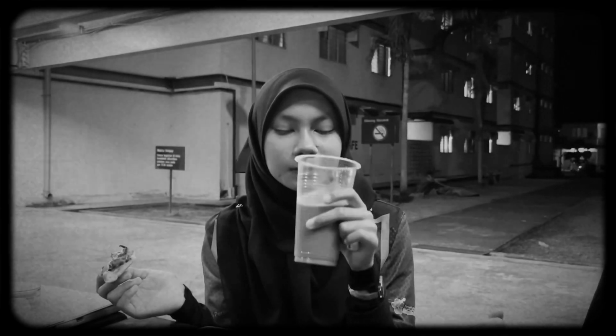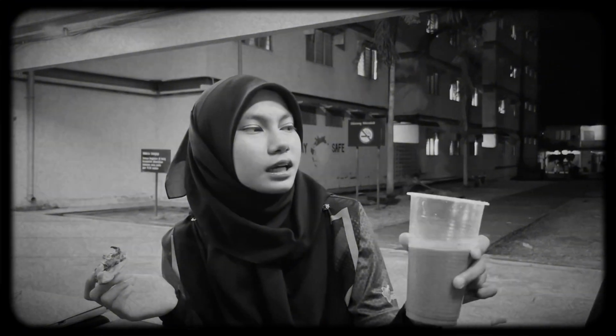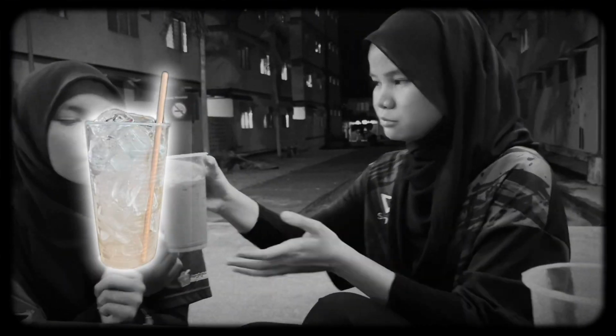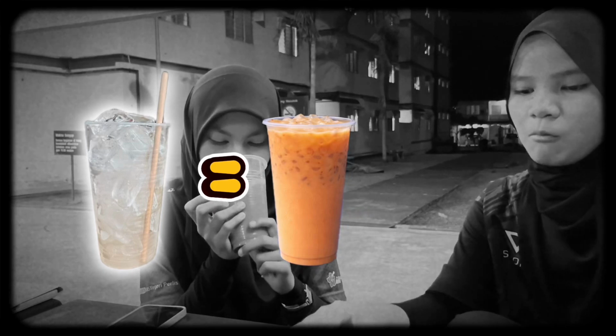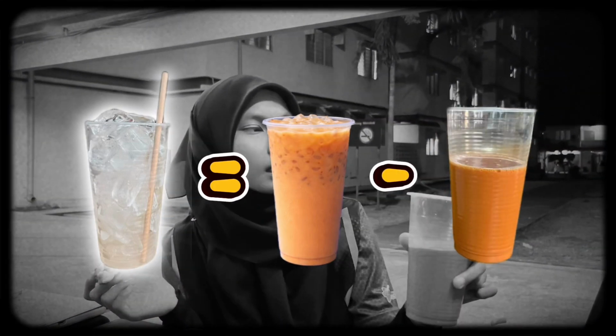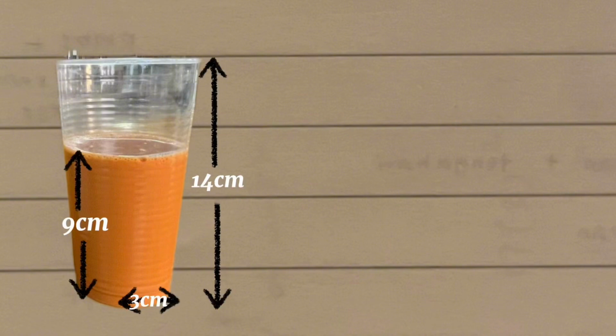Based on the situation just now, we can use the application of geometry to know the volume of ice that is added by calculating the difference between the final volume of water and the initial volume of water before the ice is added. So we consider that the radius of the cup is 3 cm, the height of the cup is 14 cm, and the depth of water is only 9 cm.